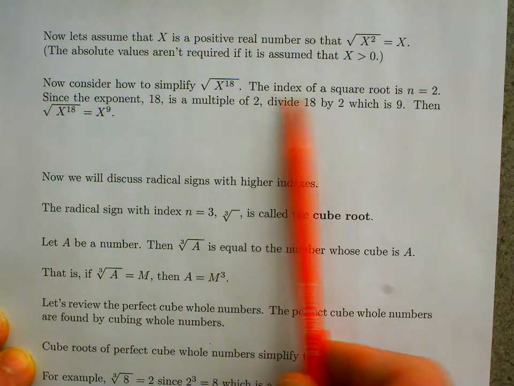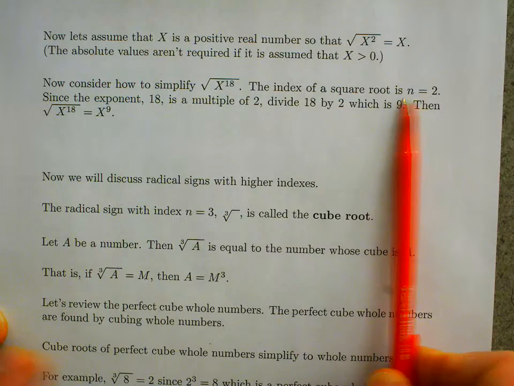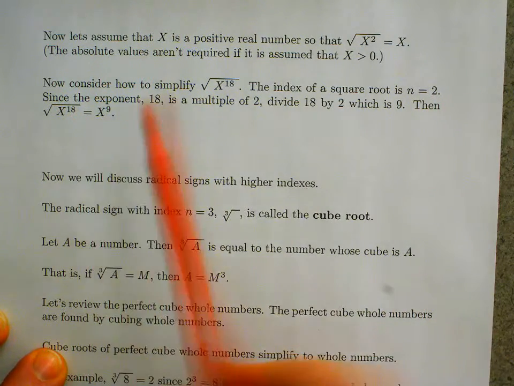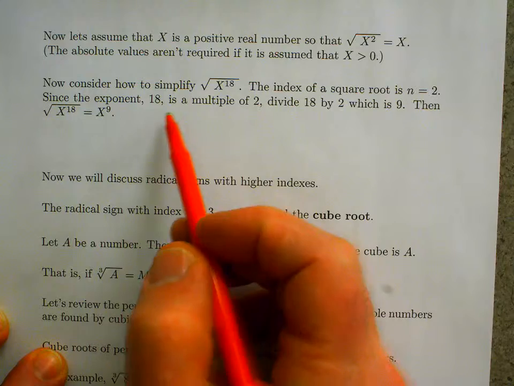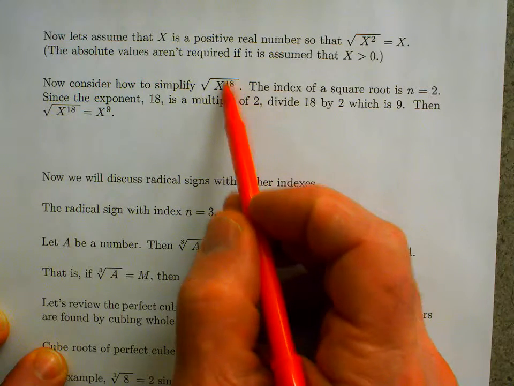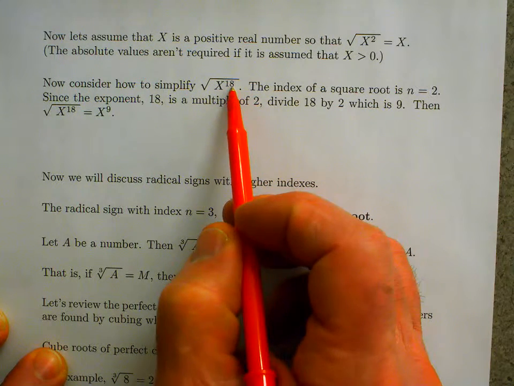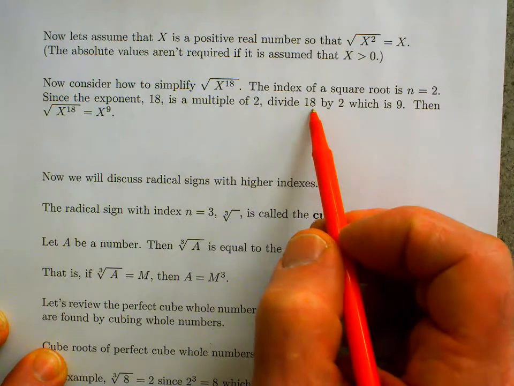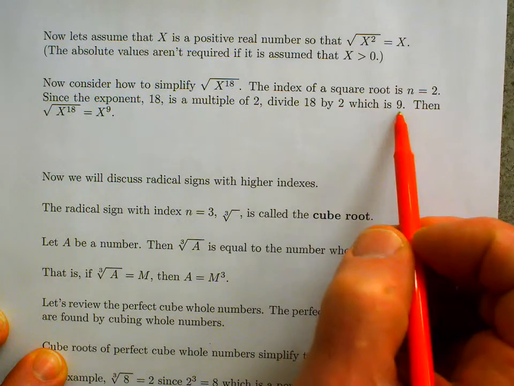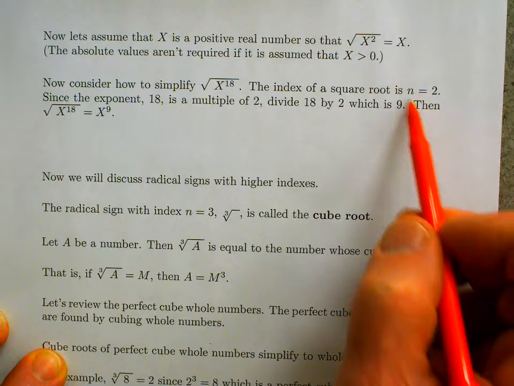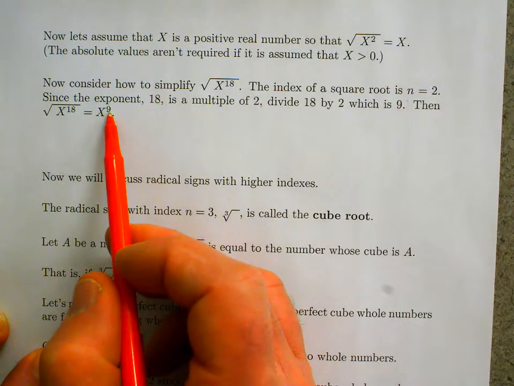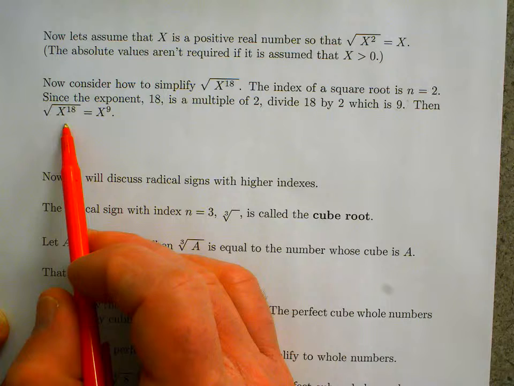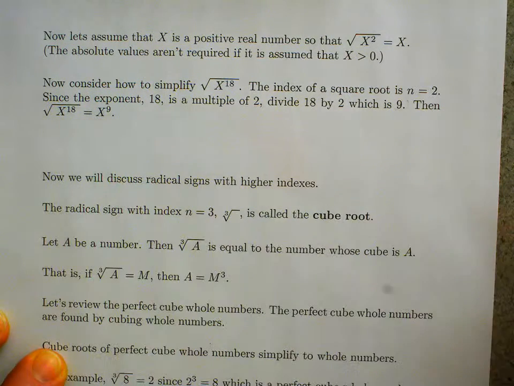The index of a square root is n equals 2. Since the exponent 18 is a multiple of 2, divide 18 by 2, which is 9, and then 9 is the exponent on x when the square root of x to the 18th is simplified.